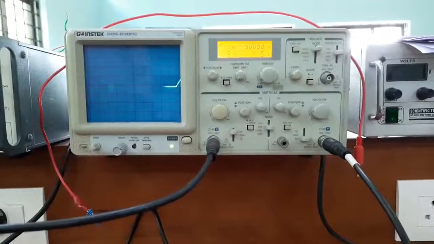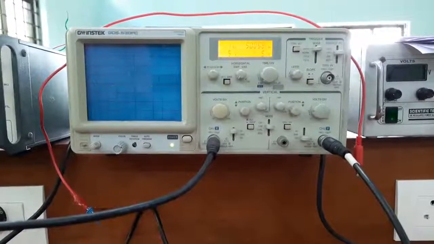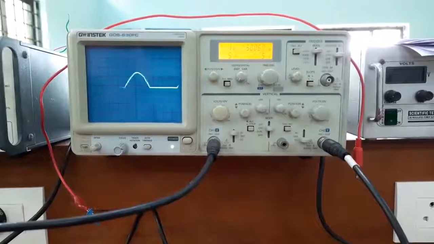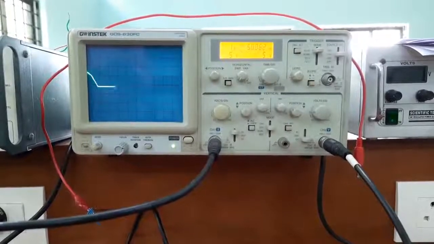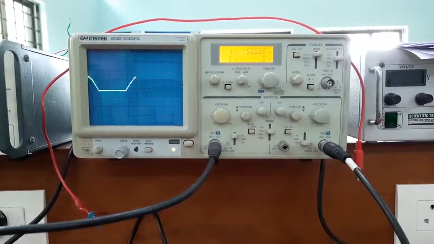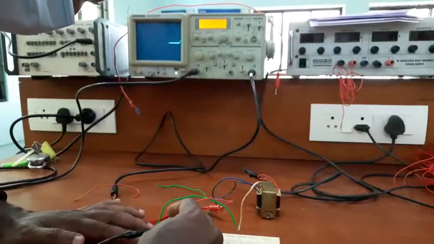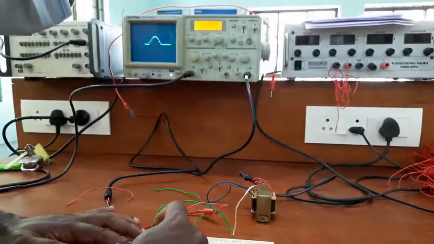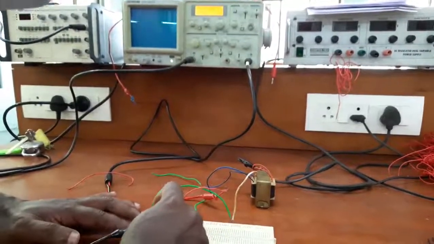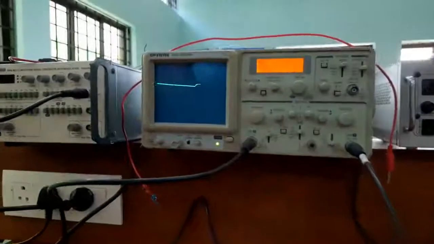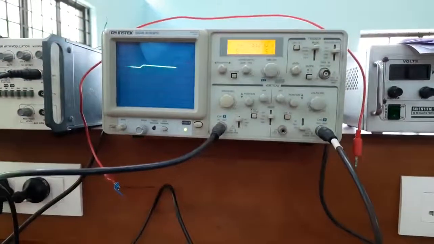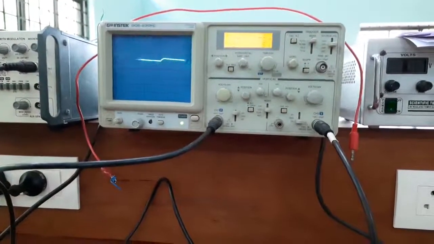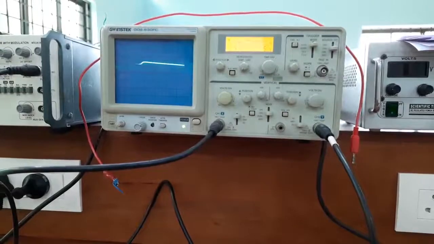So far we have seen the output of the half wave rectifier circuit without filter. Now we are going to see the effect of a capacitive filter on the circuit. While adding the capacitive filter, you will be able to see the change in the output waveform. See, the ripples have been tremendously reduced and the output seems to be more DC in nature.